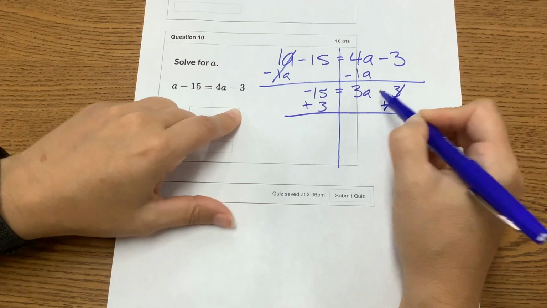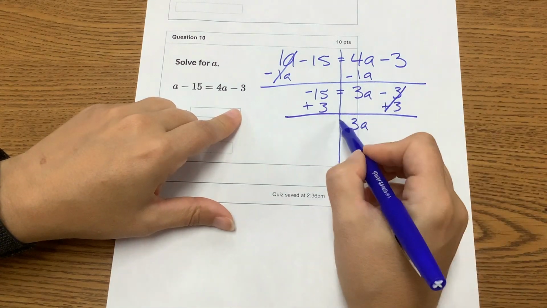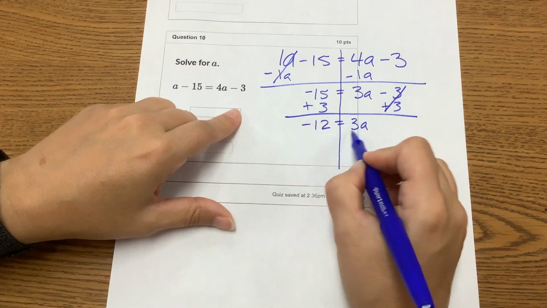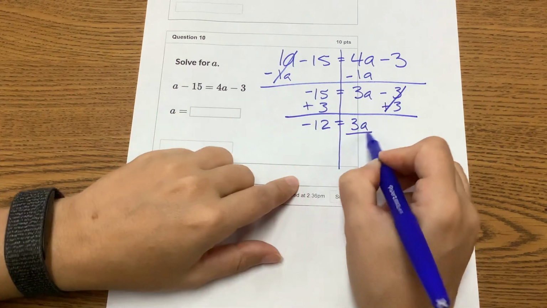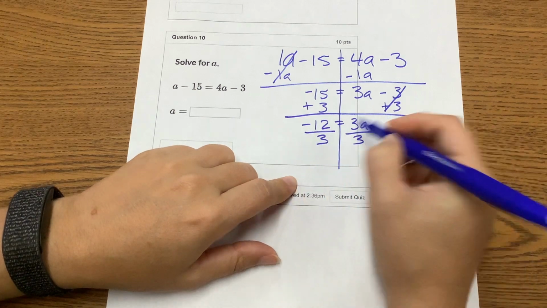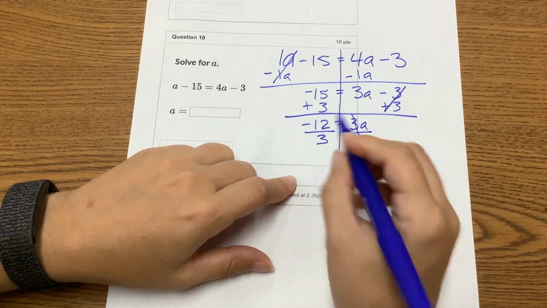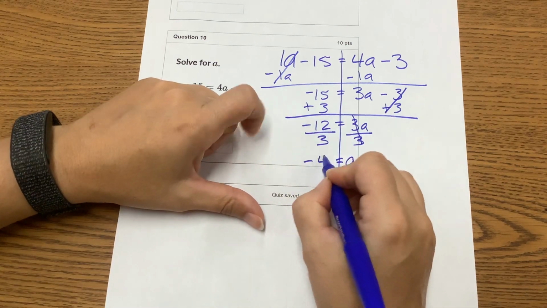The variable term, we need to move the constant, do the inverse. Opposites cancel. Bring down your 3a. Negative 15 plus 3 is negative 12. Inverse operation of multiplying by 3 is dividing by 3. 3 divided by 3 is 1. 1 times a is a. Negative 12 divided by 3 is negative 4.